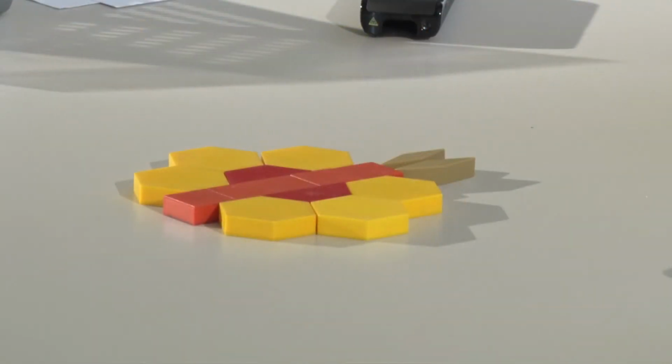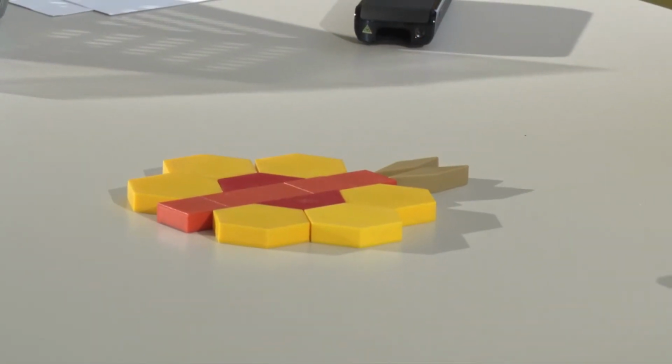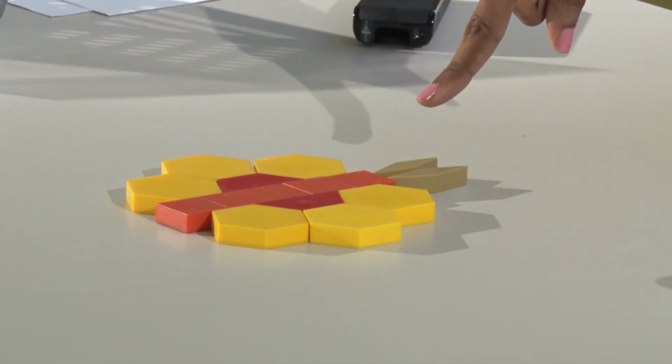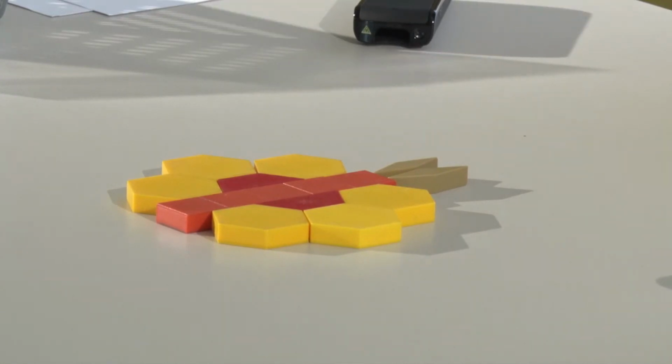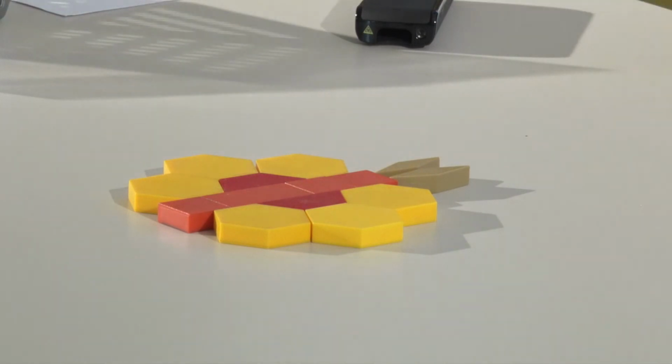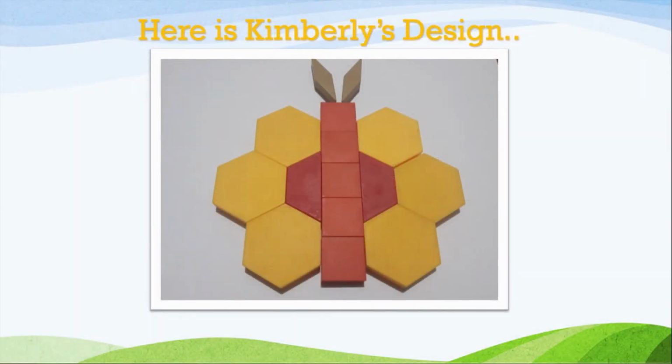Our butterfly is made up of several colors. Can you identify the colors? Yellow, orange, red, and this color. We'll call it tan, okay? So we are going to sort the pattern blocks in Kimberly's design on our object chart.